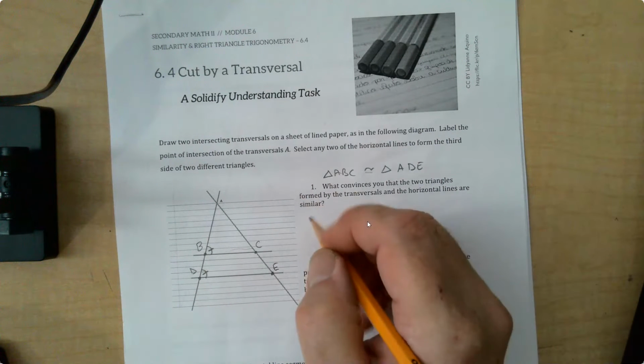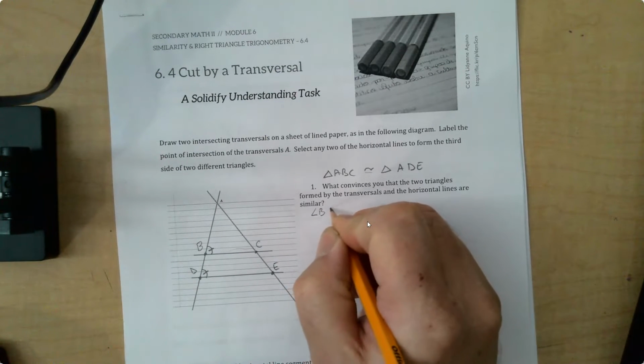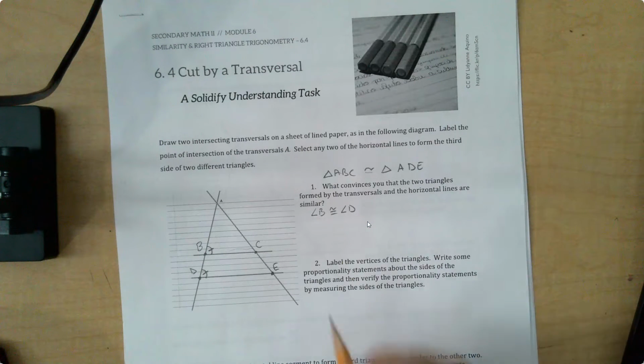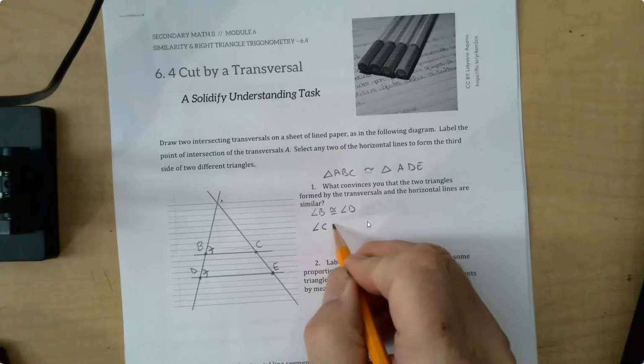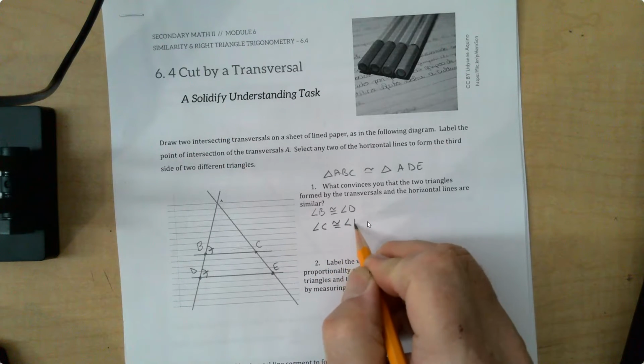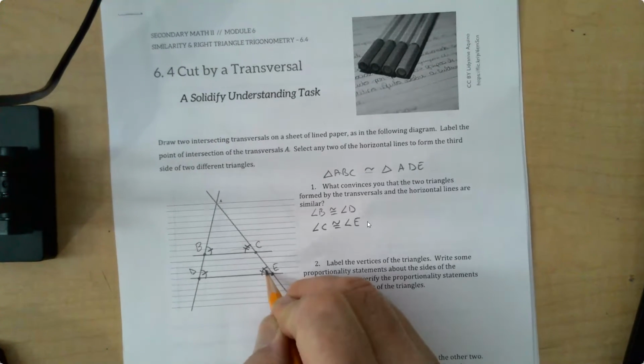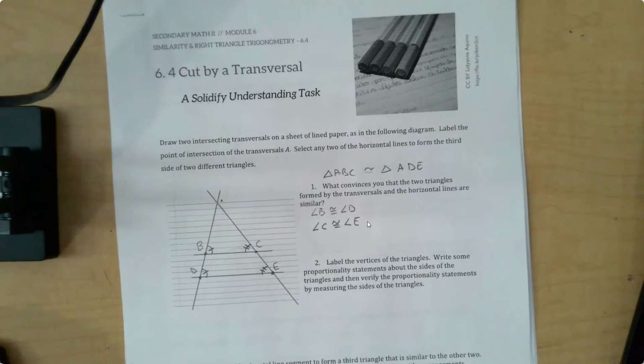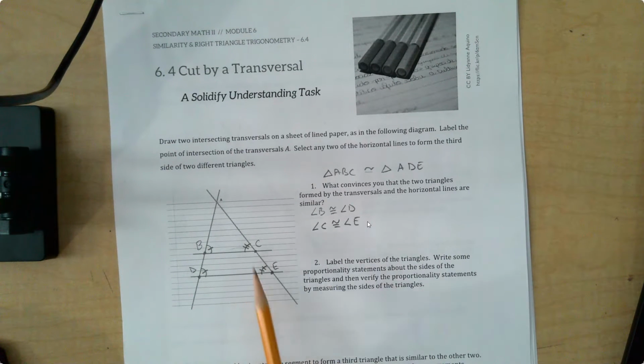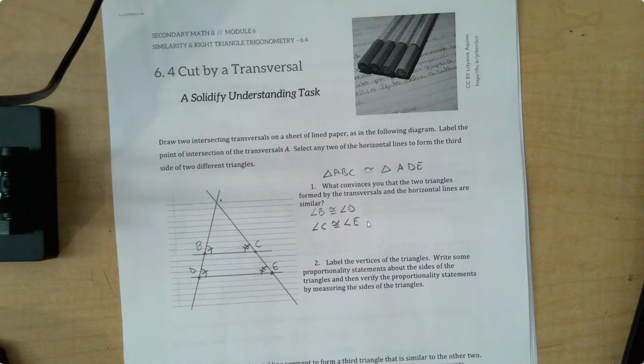These two angles, I can say that angle B is congruent to angle D, and for the same reason, I can also say angle C is congruent to angle E. So I could put this in with a little angle symbol and double tick marks to show that these two angles are equal. Why is this true? What's the justification? Does anybody know what type of angles these are, which is why they are congruent to each other?